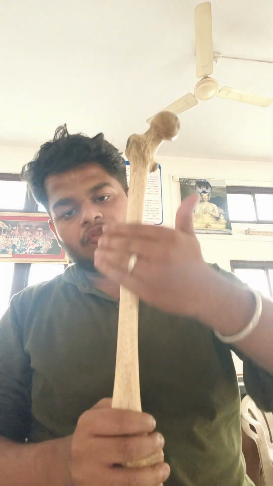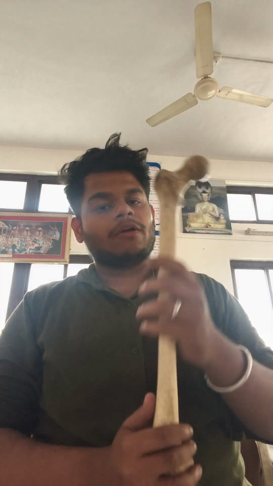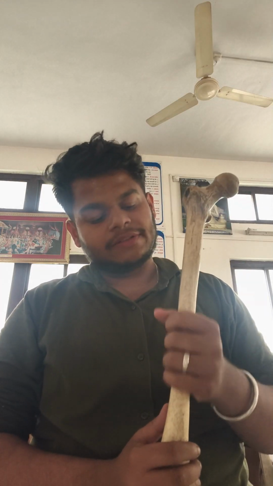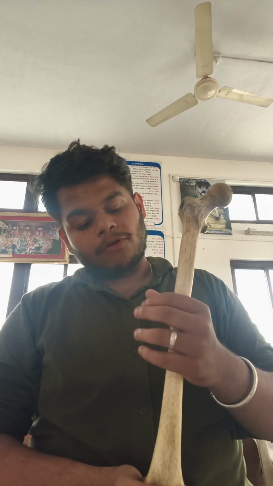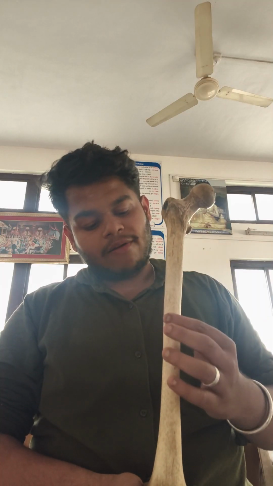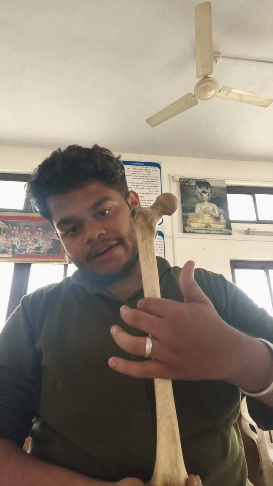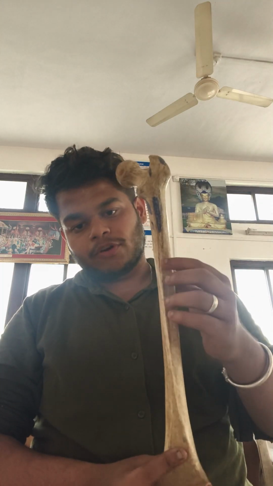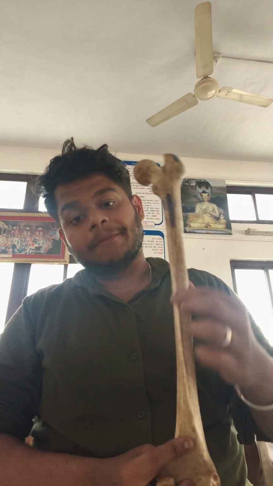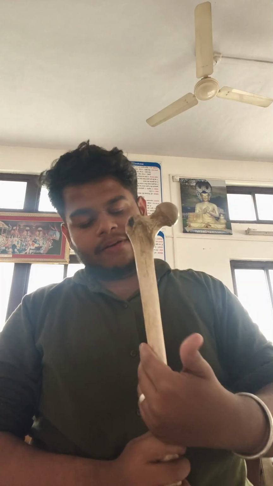Now the shaft is concave backwards and convex forwards. The borders of the shaft are very tricky. Very easy to understand is the middle one third of the shaft, which contains three borders and three surfaces. This is the medial border, this is the lateral border, and this is the posterior border. The posterior border is more prominent in the middle one third, so it gives rise to three surfaces: anterior, medial and lateral.